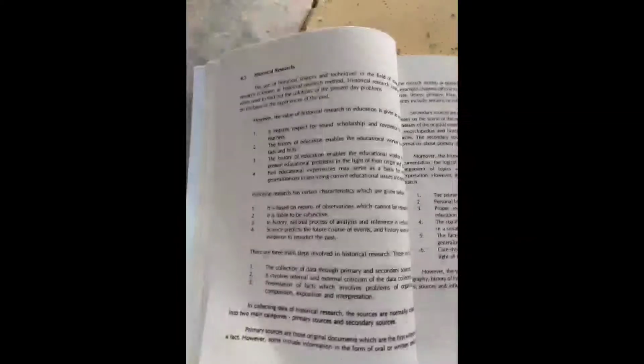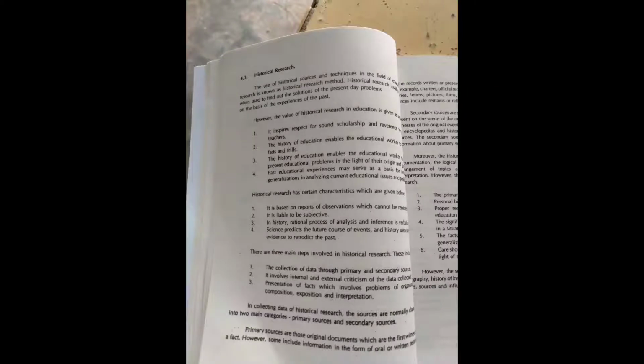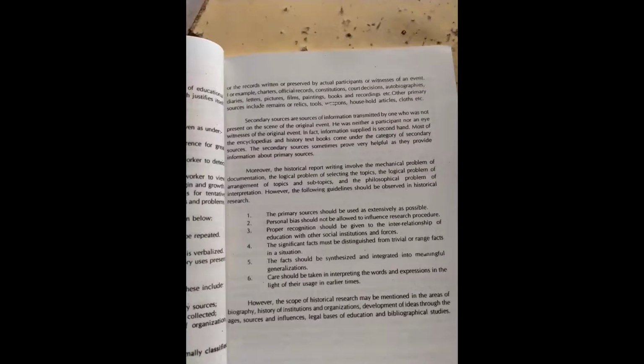In collecting data for historical research, the sources are normally classified into two main categories: primary sources and secondary sources. Primary sources are those original documents which are the first witness of the fact. They include information in the form of oral or written testimony, or records written or preserved by an actual participant or witness of an event. For example, charters, official records, constitutions, court decisions, autobiographies, diaries, letters, pictures, films, paintings, books, and recordings. Other primary sources include remains or relics, tools, weapons, household articles, and clothes.